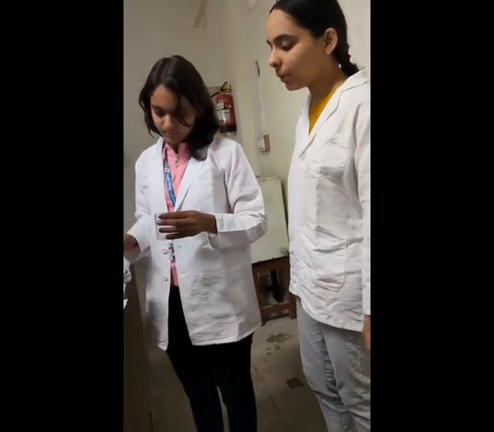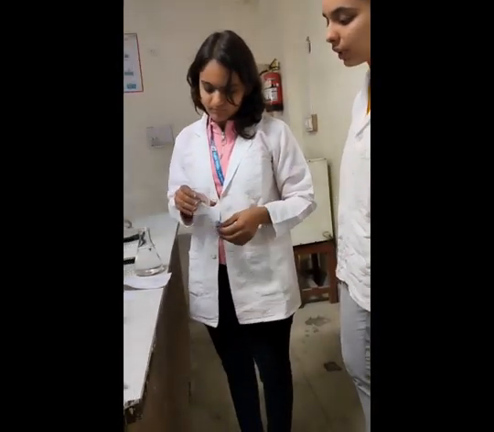Now we will prepare N by 2 solution of NaOH in 100 ml of water. Now we will prepare N by 2 solution of oxalic acid, similarly, in the same way as before.